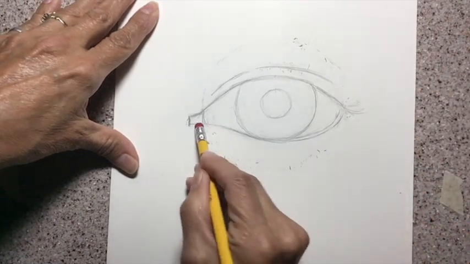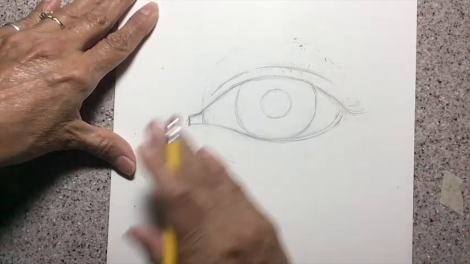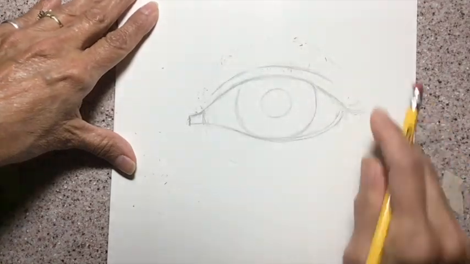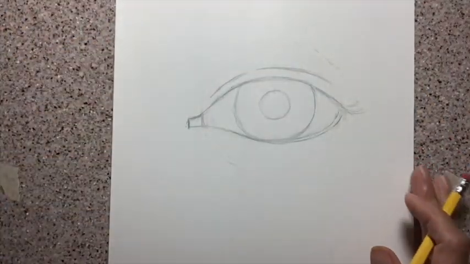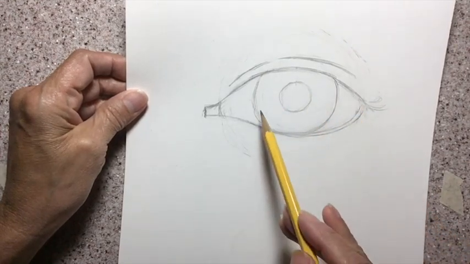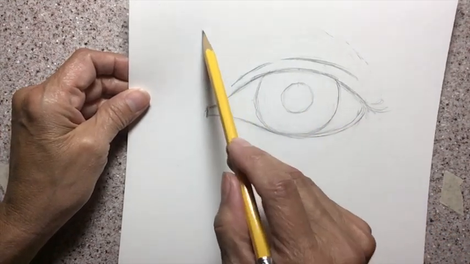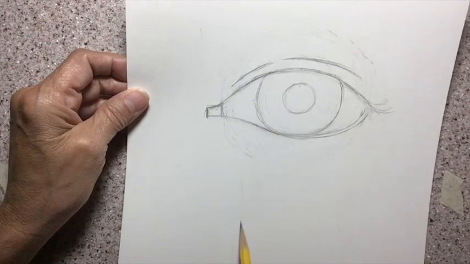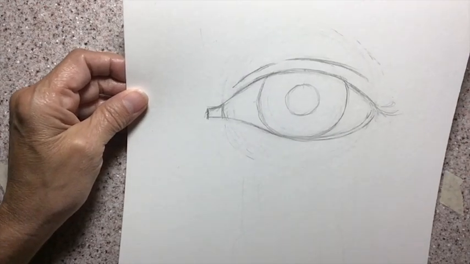I have some kneaded erasers in the class. We'll do a little bit of last minute cleaning up before you start your watercolor. But then I'll be able to do a detailed painting, this part of the eye, and then I'm going to blow out, and I'm going to drip and blow out down below.